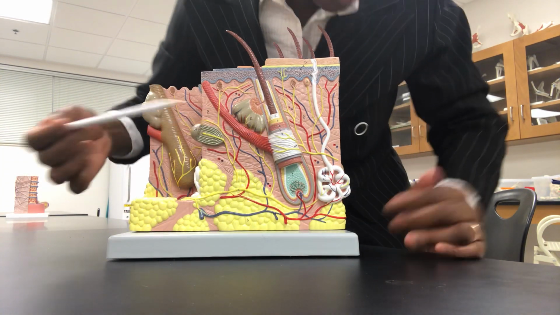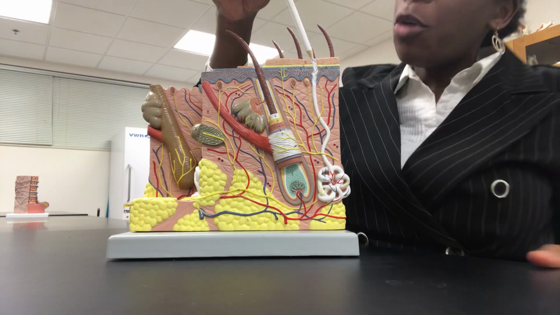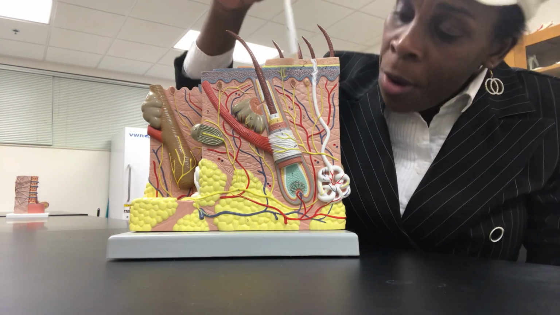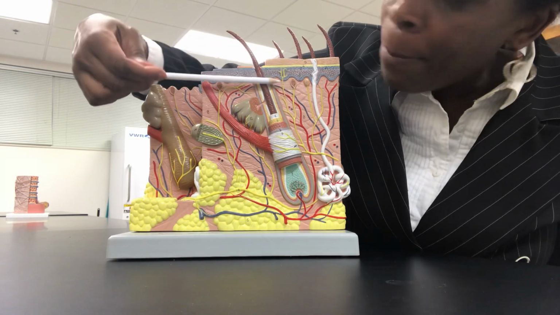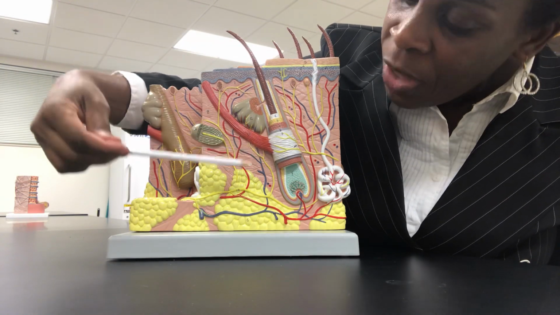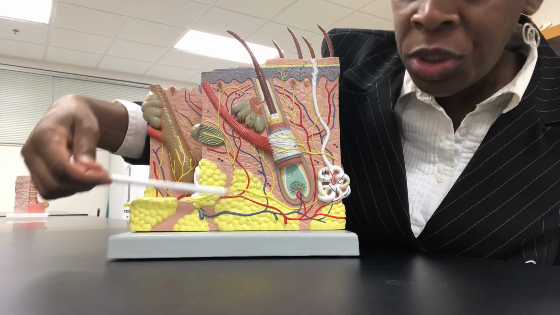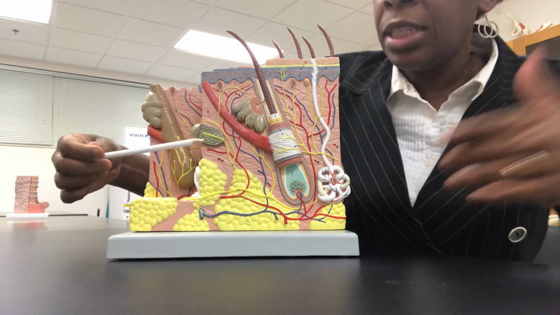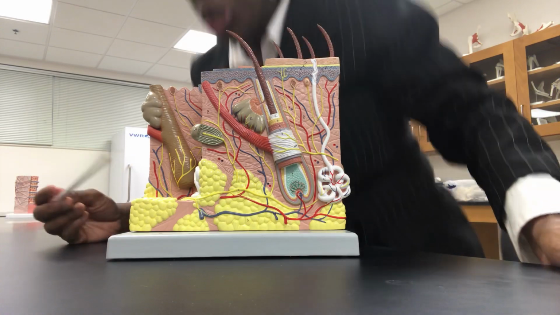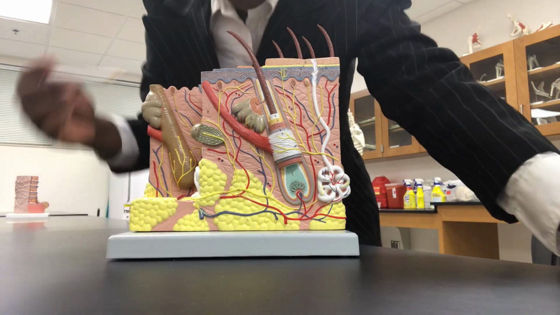Papillary, reticular. The epidermis can have 4 or 5 layers, but the dermis has 2. And the hypodermis is just fat and different tissues. It doesn't have different layers. It's just one.